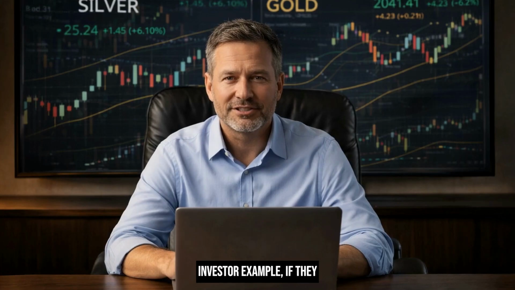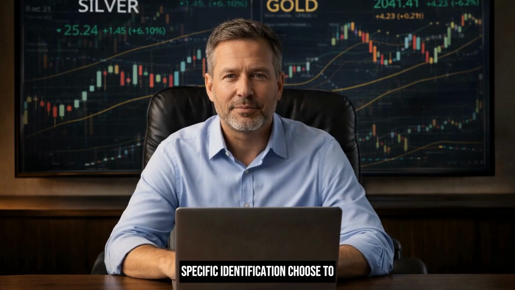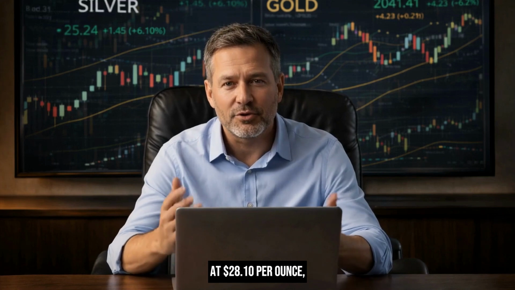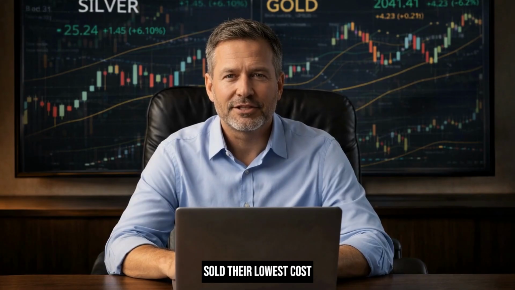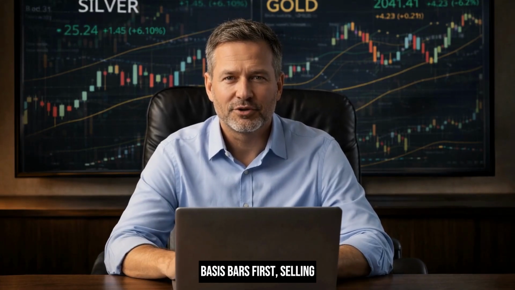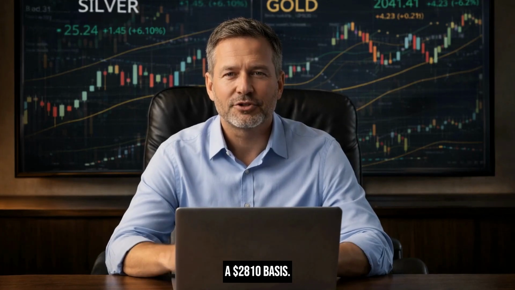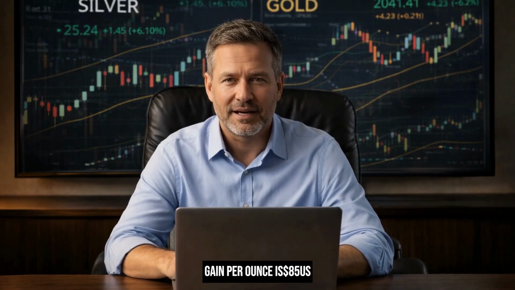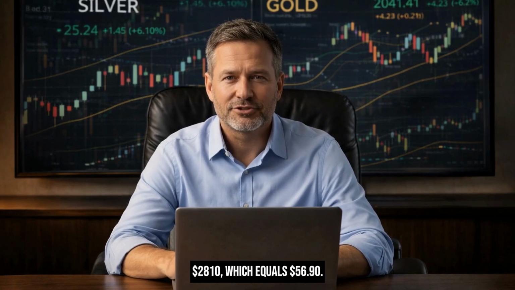Going back to our investor example, if they sell 100 ounces at $85 and use specific identification to choose to sell from their highest cost basis lots first, their January 2021 Eagles at $28.10 per ounce, their taxable gain is smaller than if they sold their lowest cost basis bars first. Selling 50 Eagles from the January 2021 purchase at a $28.10 basis, gain per ounce is $85 minus $28.10, which equals $56.90.